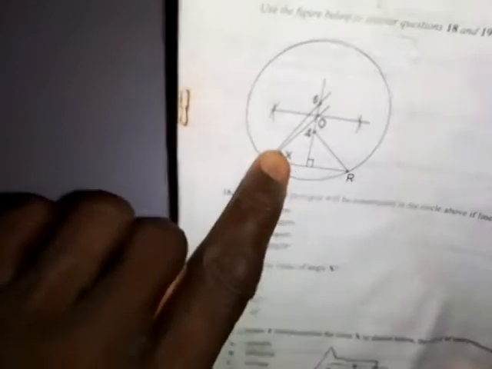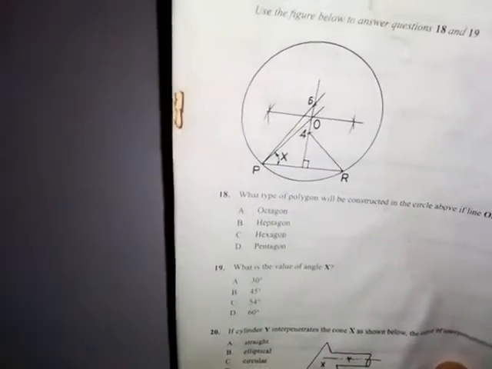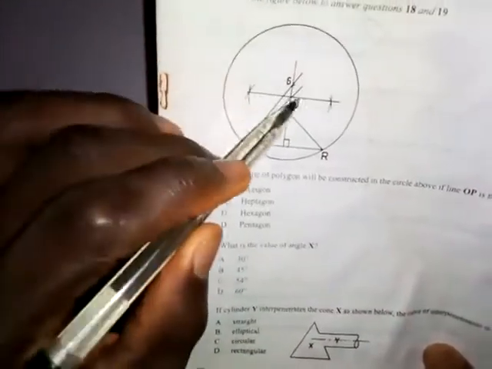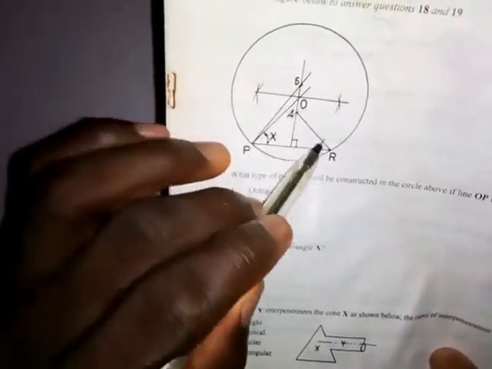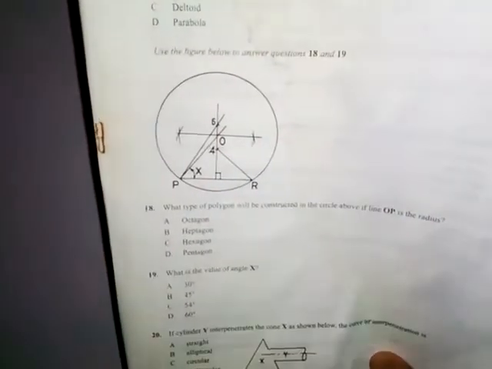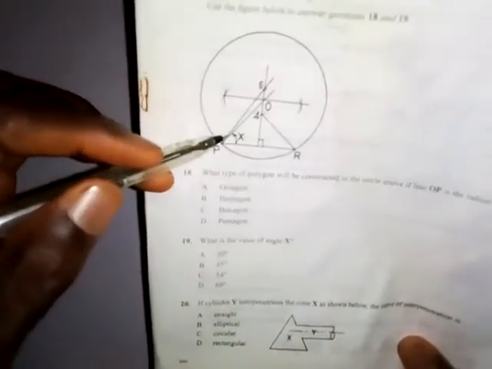To now get this angle, I will subtract 72 from 180, which is the sum of angles in a triangle, and that will give me 108. Then 108 divided by 2, so that if I draw a line from here to here, I will have one angle here, 54 degrees, and another angle here, 54 degrees. So this angle X is 54 degrees. So take note of that.